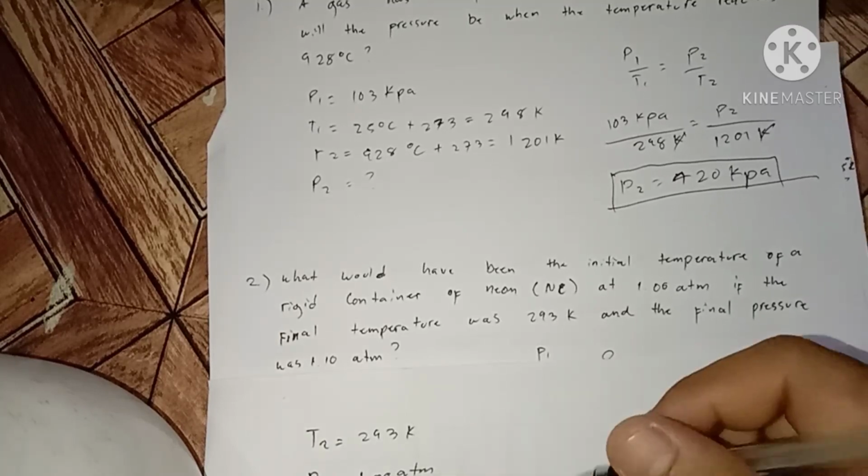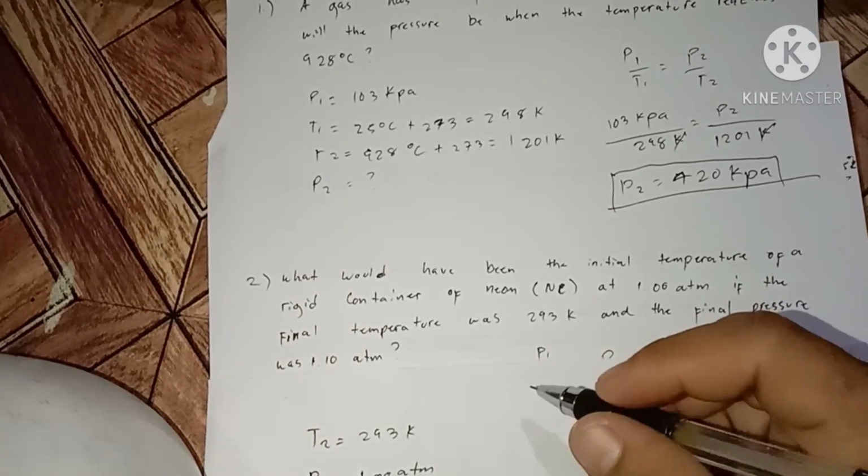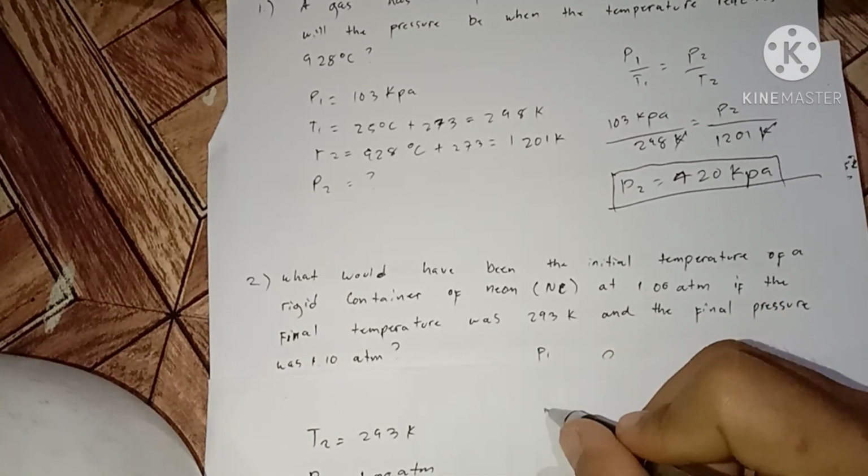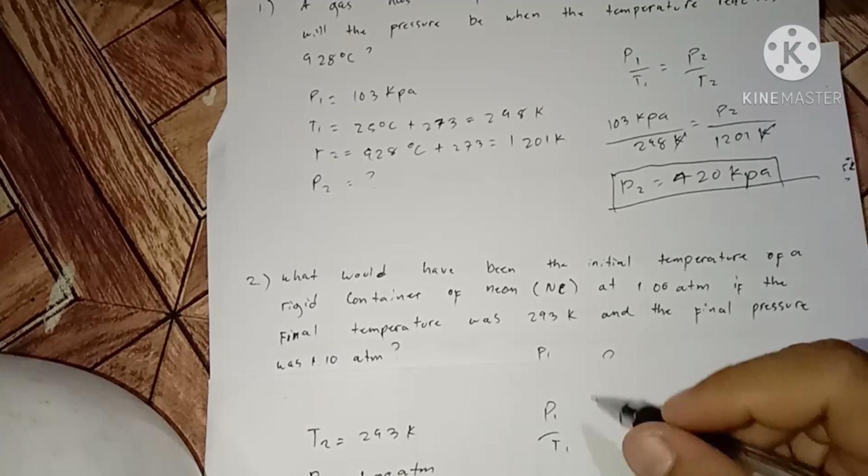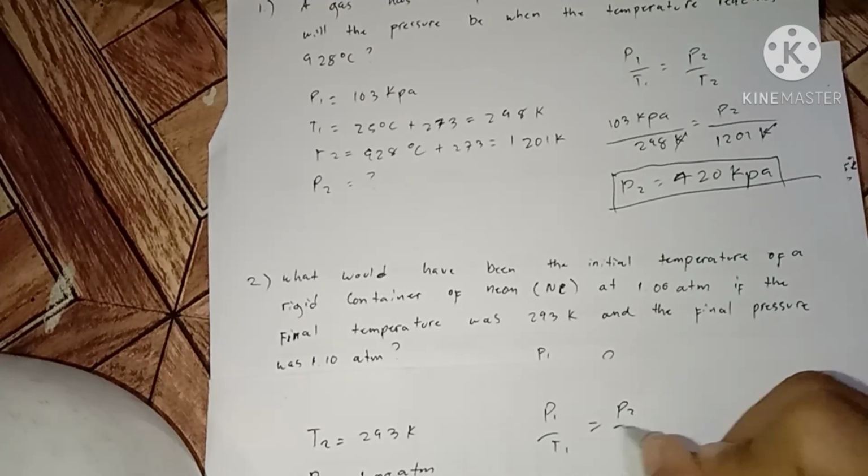So we use the formula of Gay-Lussac's law: P1 over T1 equals P2 over T2.